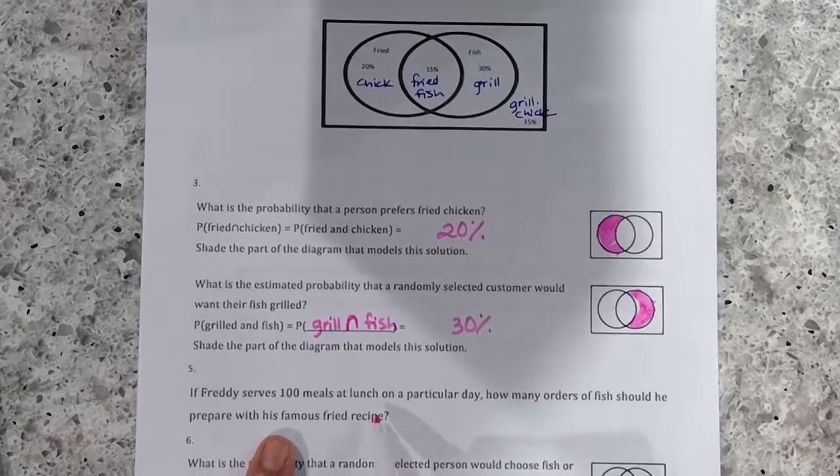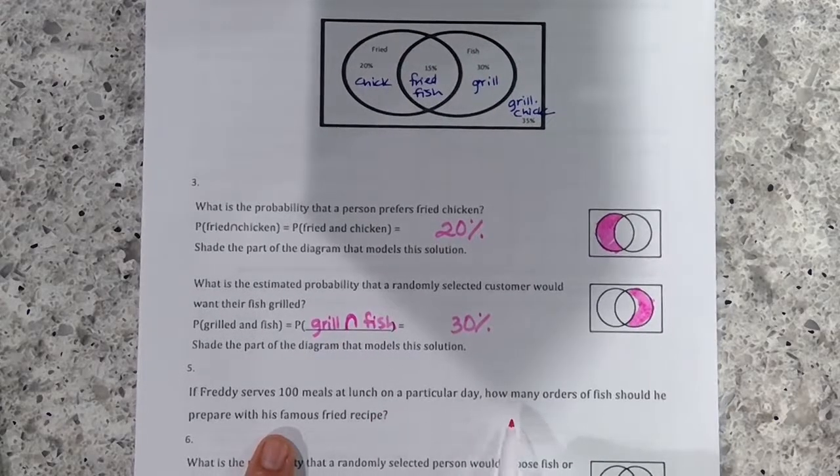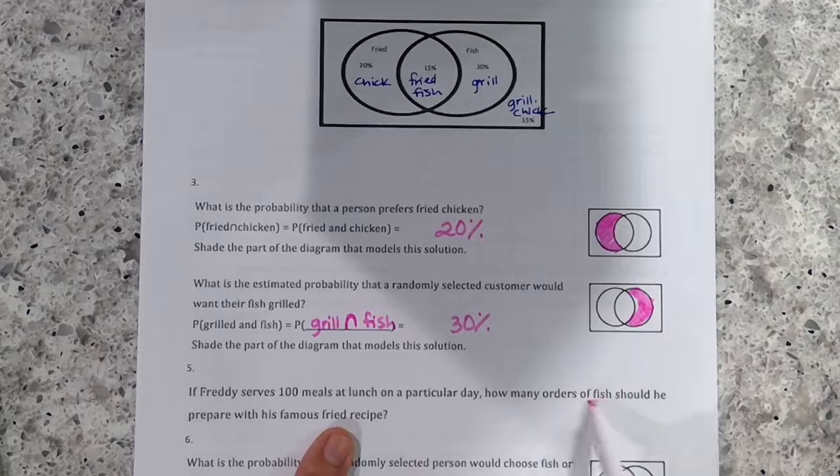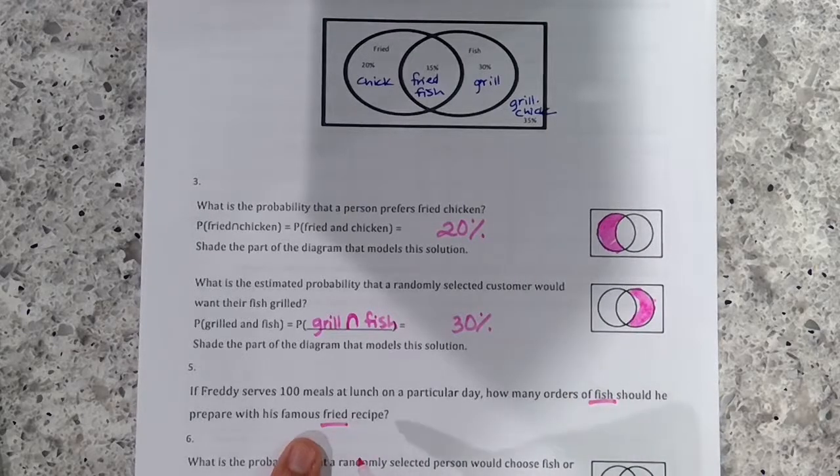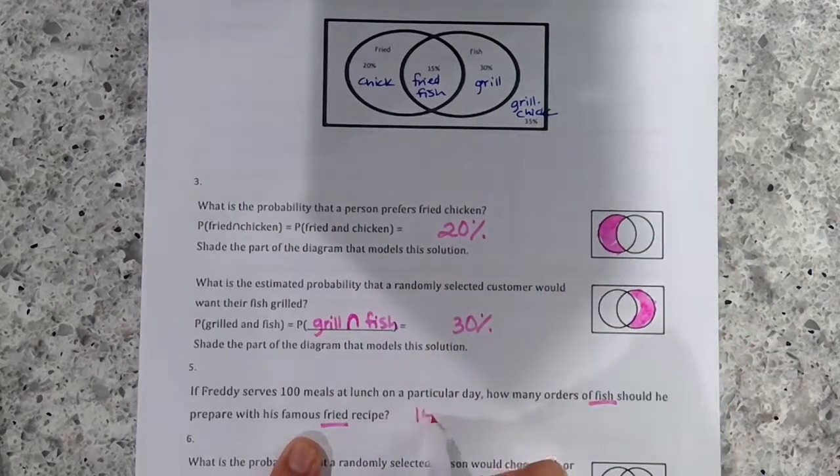If Freddie serves 100 meals at lunch on a particular day, how many orders of fish should he prepare with his famous fried recipe? So how many fish orders that are fried? It was that intersection, 15%.